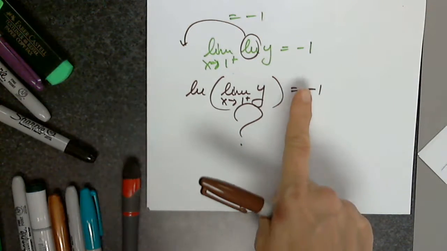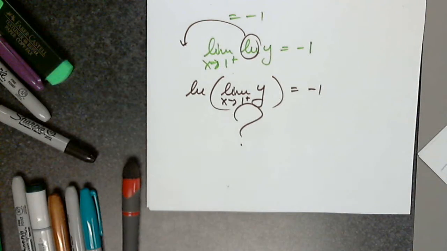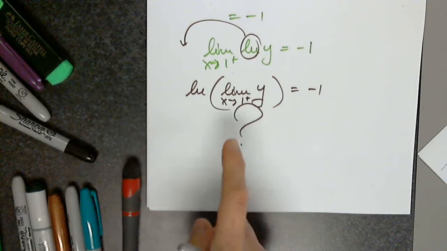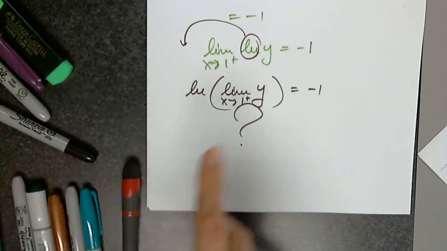If we had here just positive 1, what would you have said? Natural log of blah is 1. What is the blah? Say it again. Natural log does not exist at 0. It has a vertical asymptote. I can never plug in 0 in natural log. E. Very good. But I don't have a positive 1. I have negative 1.